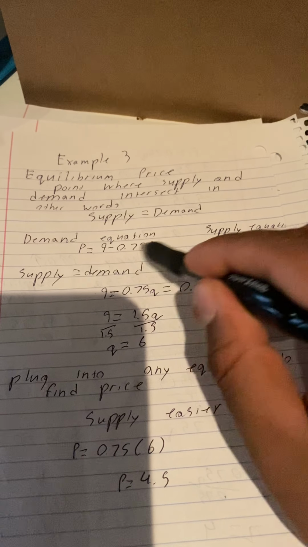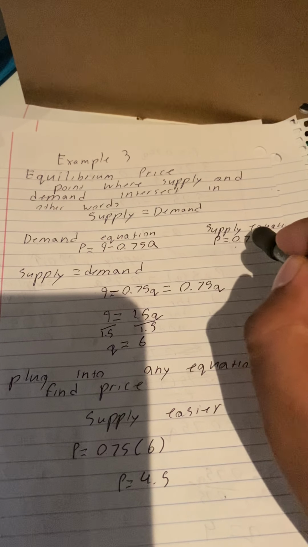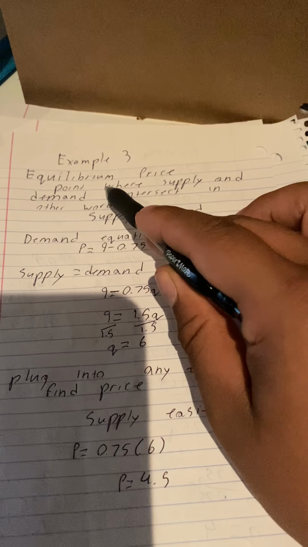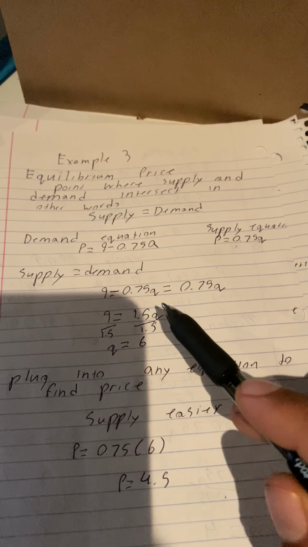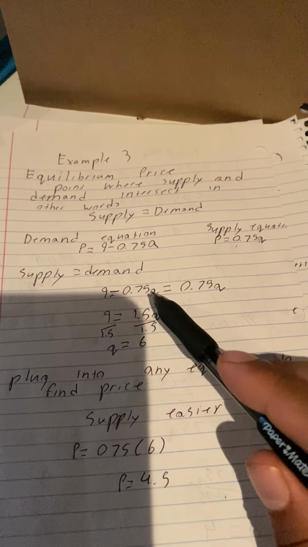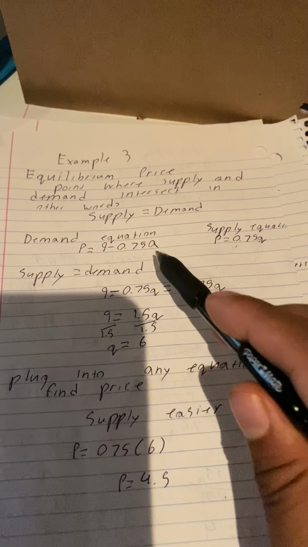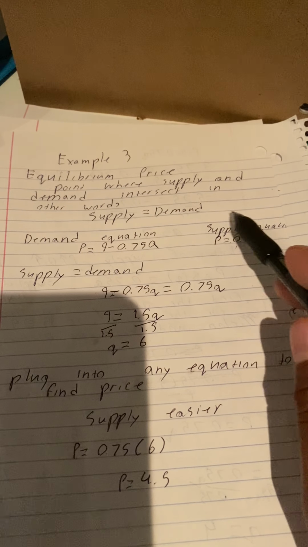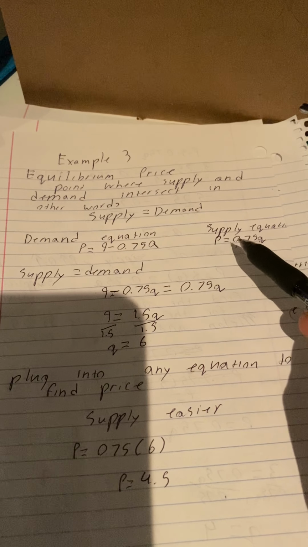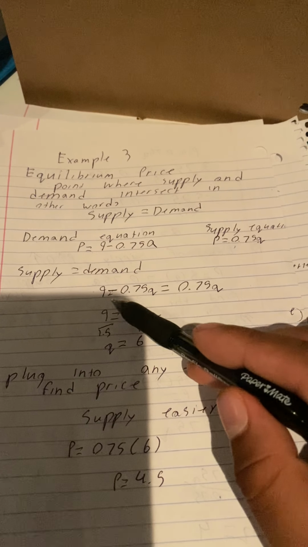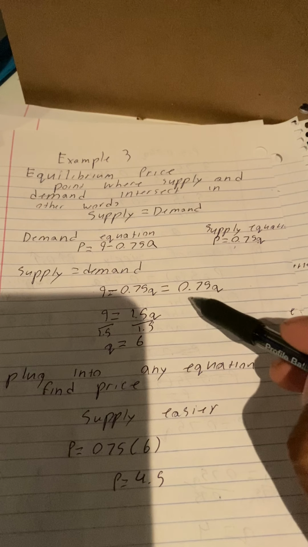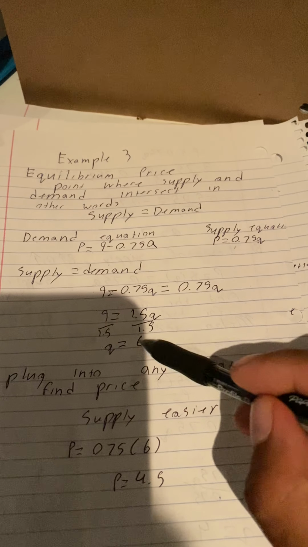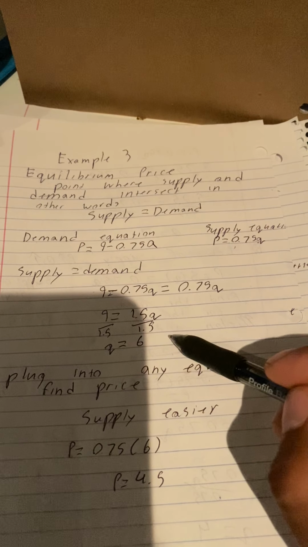We can just set these two equations equal to each other. We set the supply equation equal to the demand equation. Supply equals demand, equilibrium. So 9 minus 0.75Q, the demand equation, is equal to 0.75Q, the supply equation. At that point, you just do simple mathematics. Add 0.75Q to both sides: 9 equals 1.5Q. Divide by 1.5 on each side and Q equals 6.